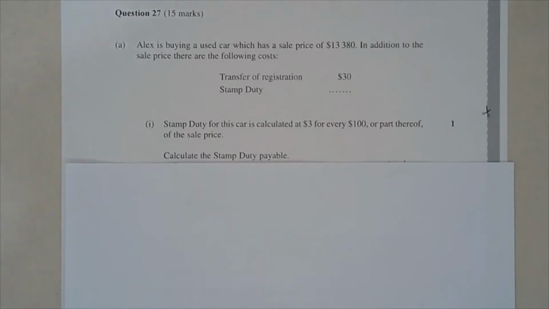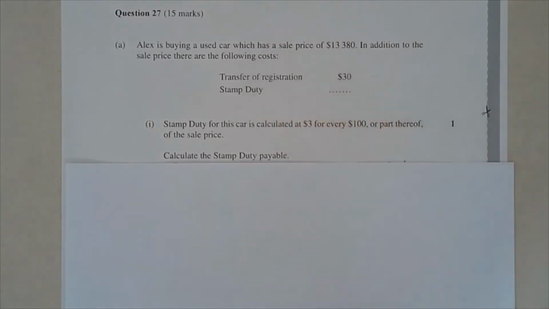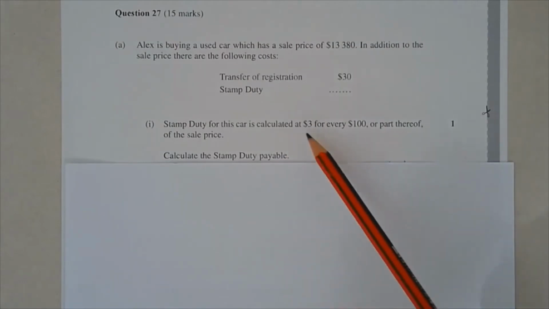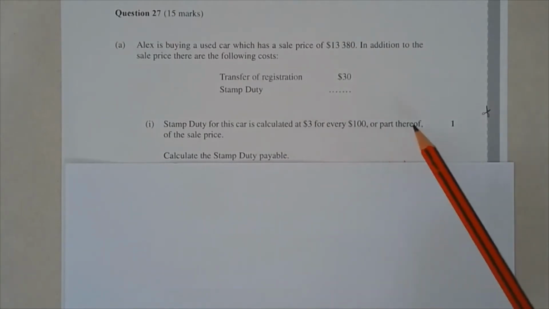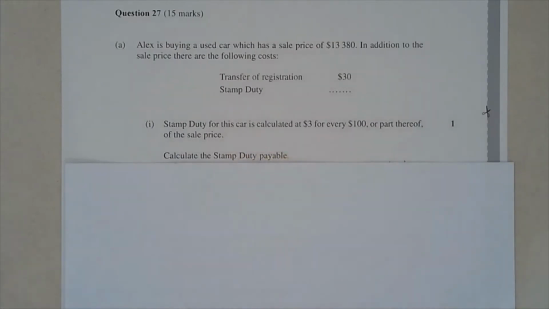Question 27A. Alex is buying a used car which has a sale price of $13,380. In addition to the sale price, there are the following costs. Transfer of registration, $30, and stamp duty, at this point unknown. So part 1, stamp duty for this car is calculated at $3 for every $100 or part thereof of the sale price. Calculate the stamp duty payable.